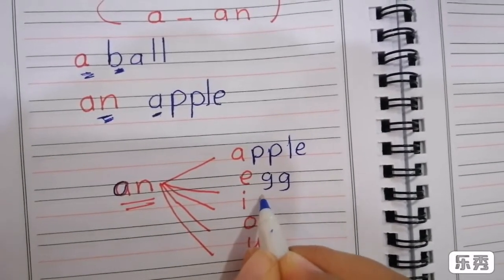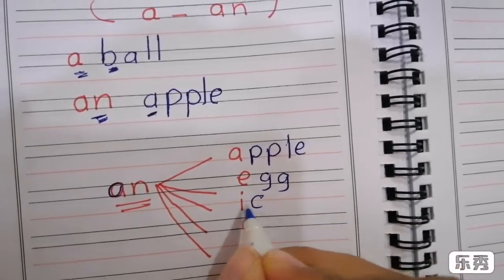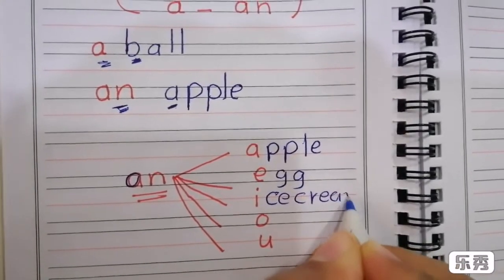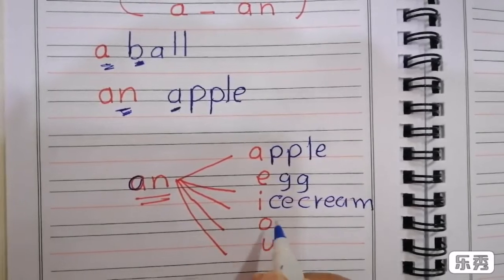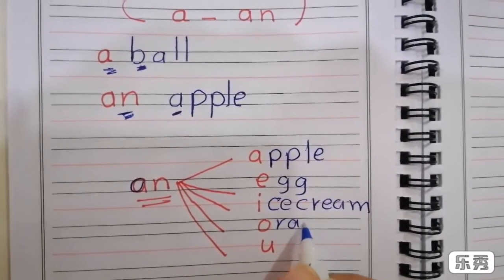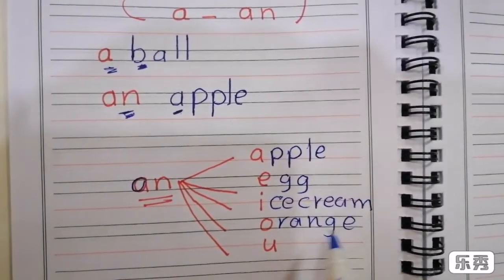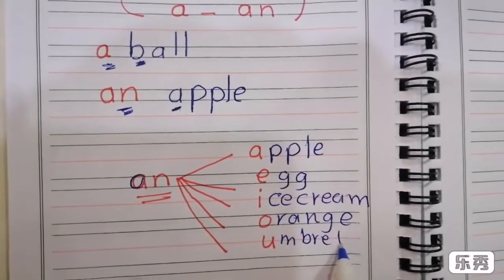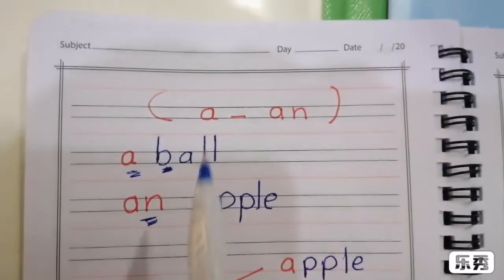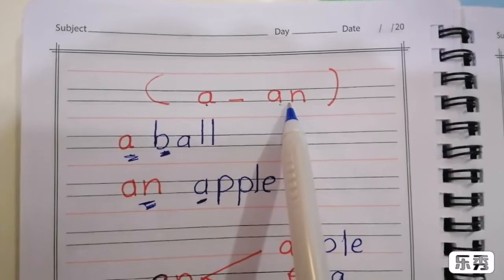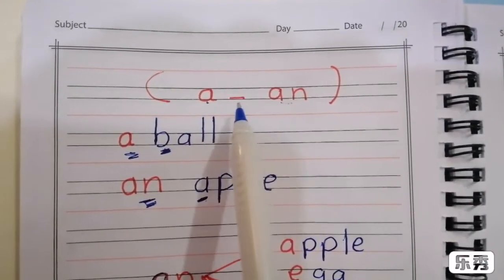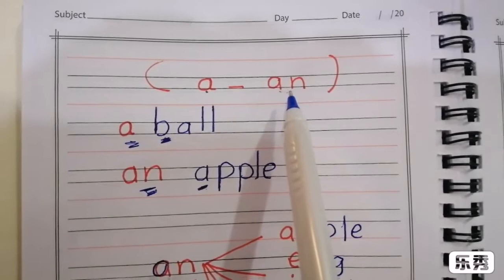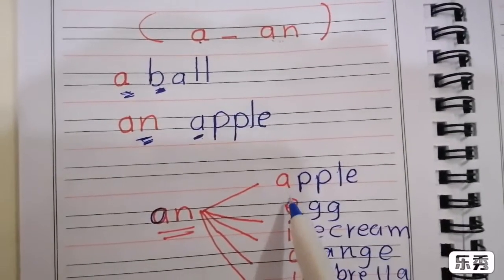An ice cream. An orange. An umbrella. So again, a and an come with singular, but an comes with vowels.